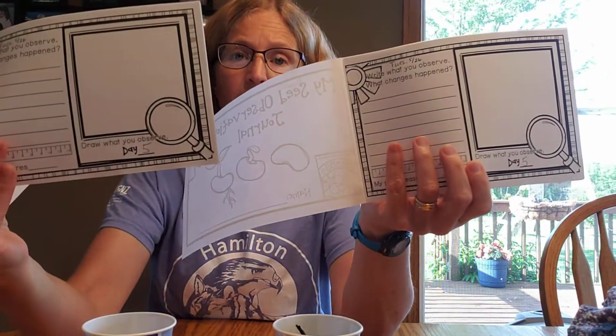Okay, so first job, let's figure out when we planted these. So I planted them on Thursday, and today's Tuesday. So I'm gonna go Thursday to Friday is 1. Then after Friday comes Saturday. After Saturday comes Sunday. After Sunday comes Monday, and after Monday comes Tuesday. So where it says day, I'm going to write day 5 because these seeds were planted 5 days ago. And I'm going to do that in both of my journals because we planted both of them last Thursday. So it is day 5.